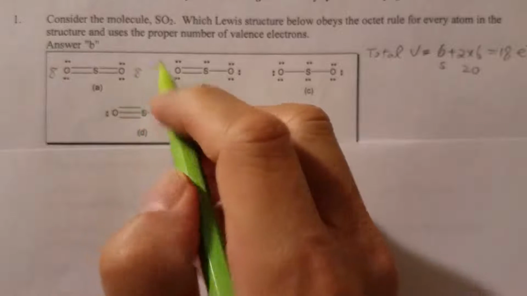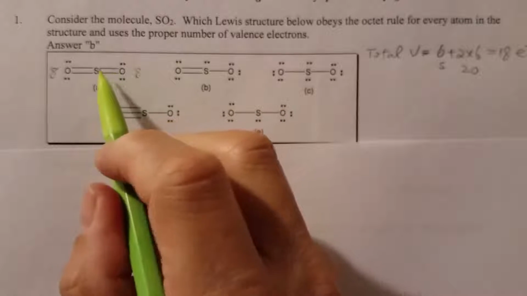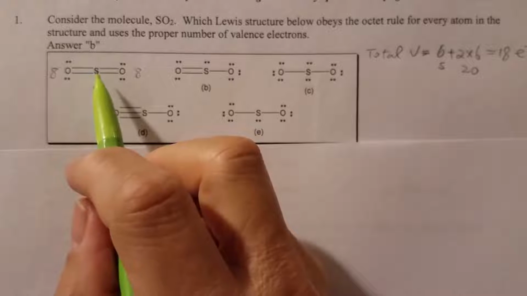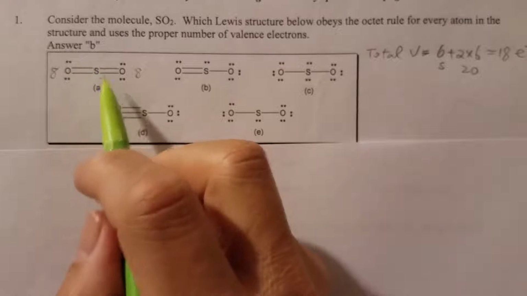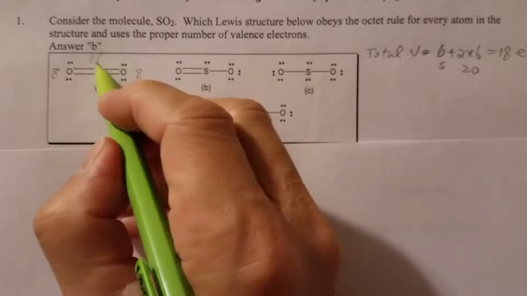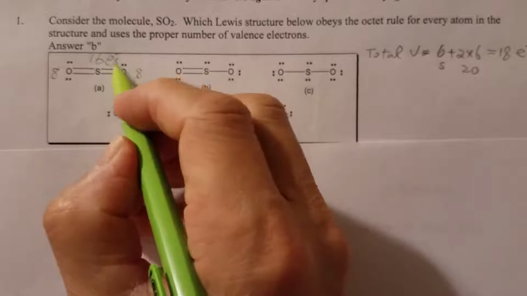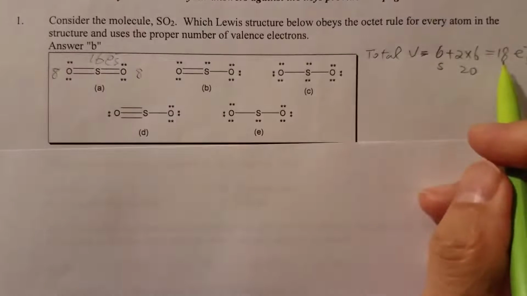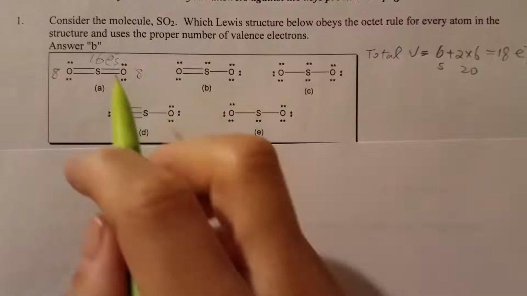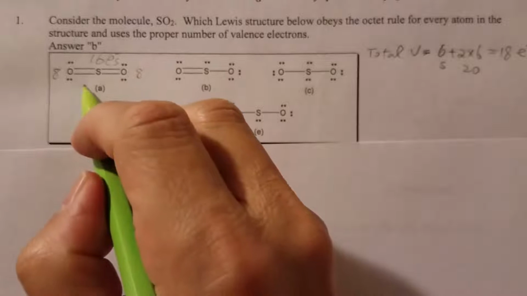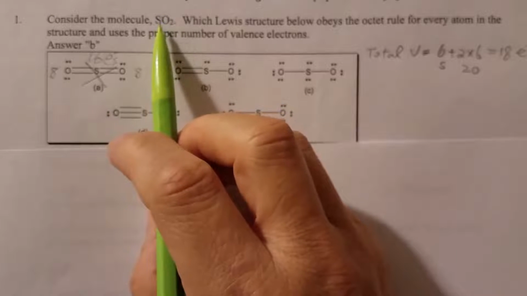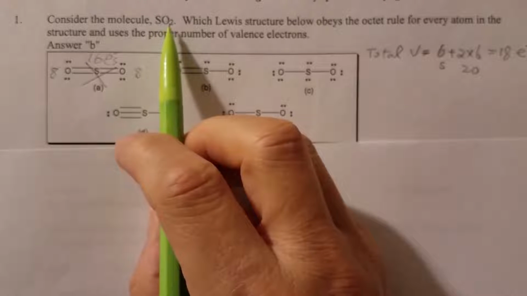That's another 8 electrons. Since those bonding electrons are already counted, the total number of electrons for A is 16 electrons. So that's improper use of the number of electrons. So this is not even the correct structure for sulfur dioxide.